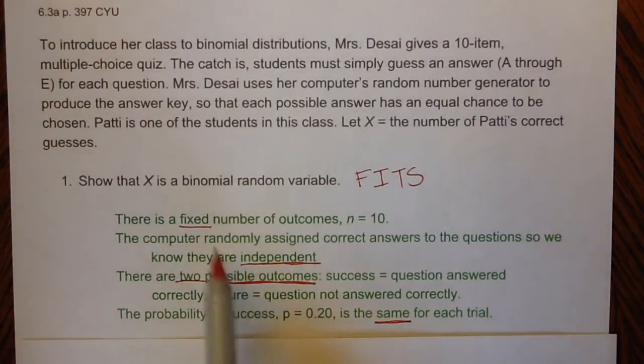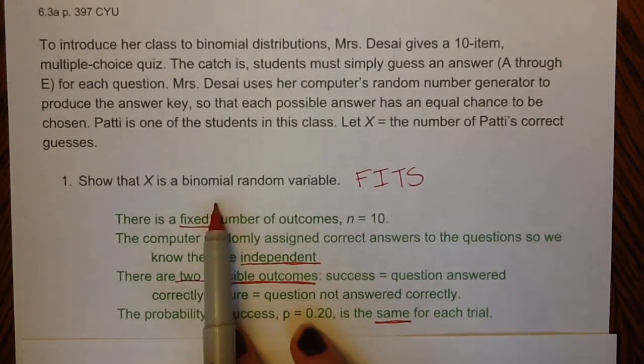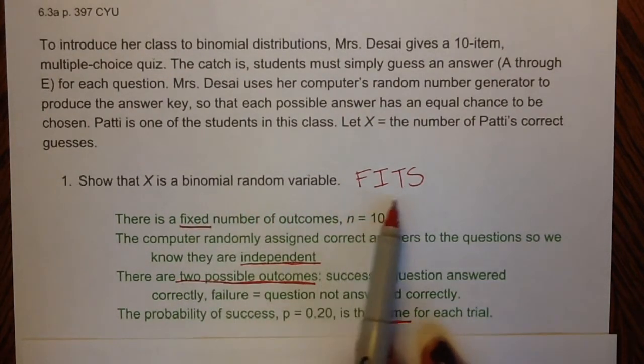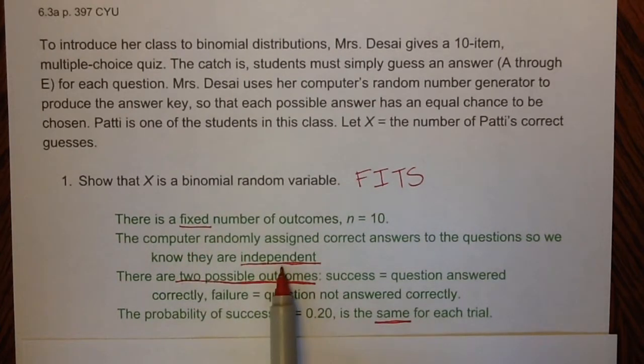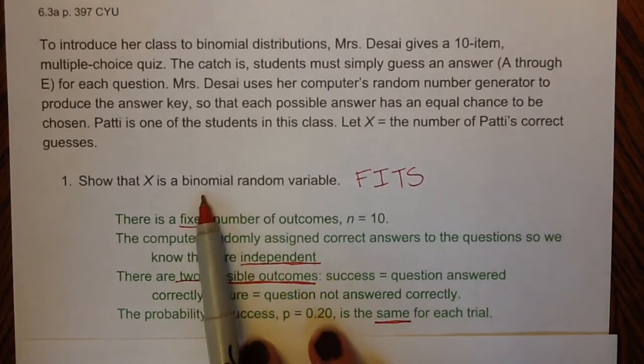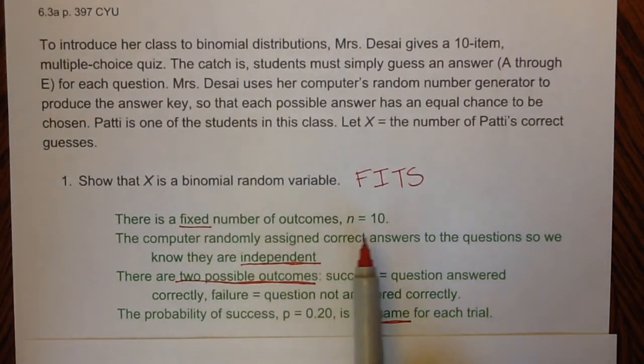So to check to see if a random variable is binomial, if it follows a binomial distribution, you're going to check to see if it fits. There's a fixed number of outcomes. Each of the outcomes is independent from the others. There's 2 possible outcomes, and the probability for each is the same. So in this case, it is binomial. So we've satisfied that. We know that the n is equal to 10.